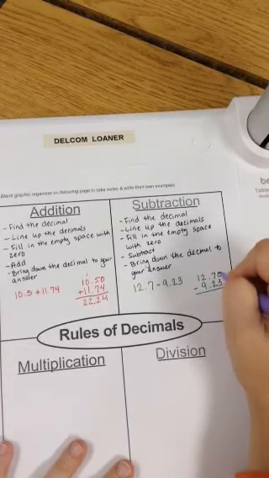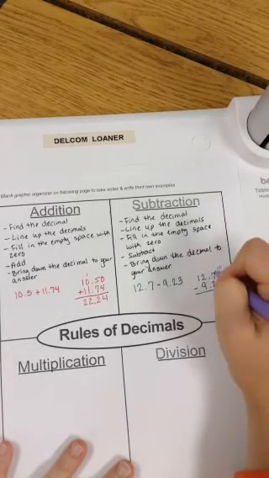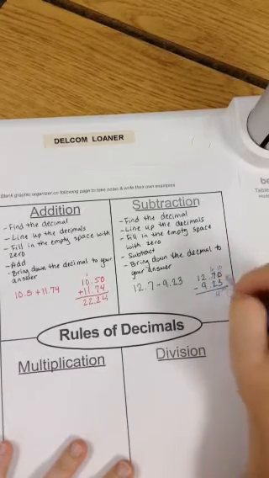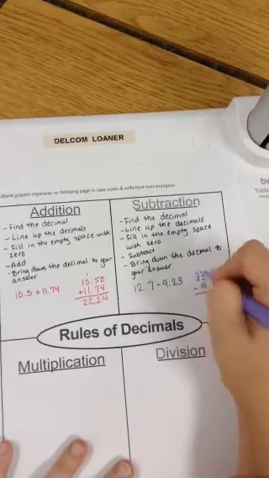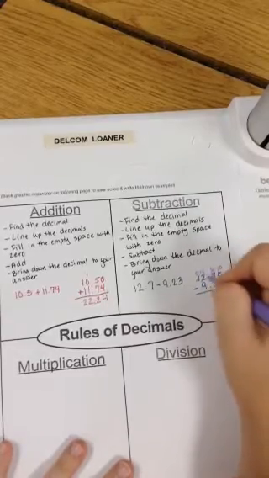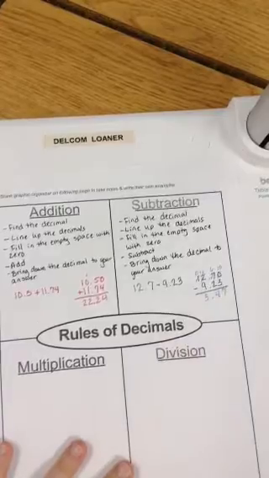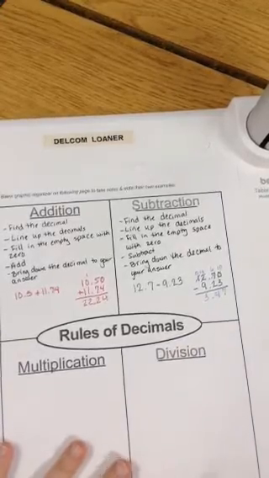So I can't take 3 from 0, so I make that a 10. Borrow from my neighbor, and I have 7. 6 minus 2 is 4. Again, I need to borrow and make this a 12. 12 minus 9 is 3, and bring my decimal down. So my final answer is 3 47/100.